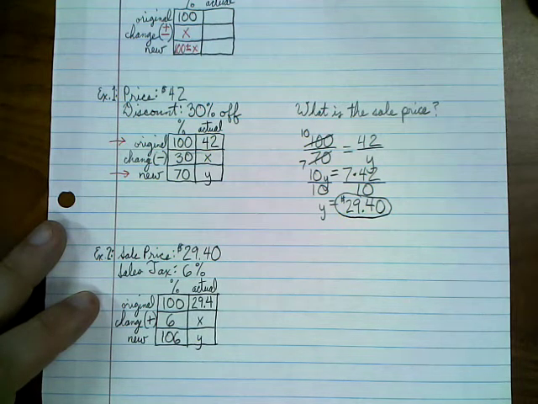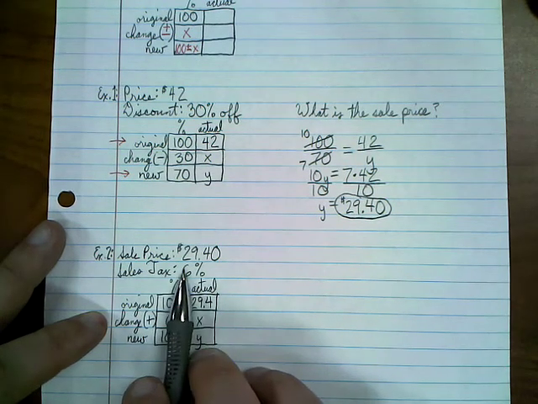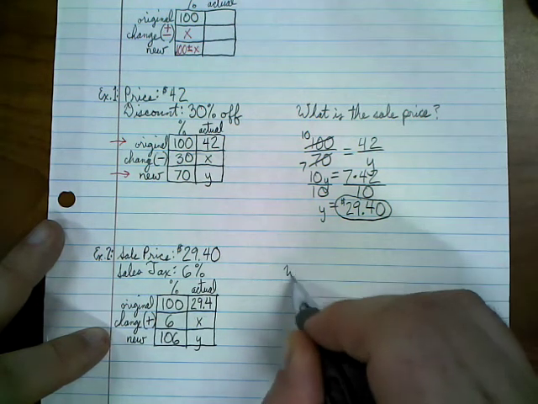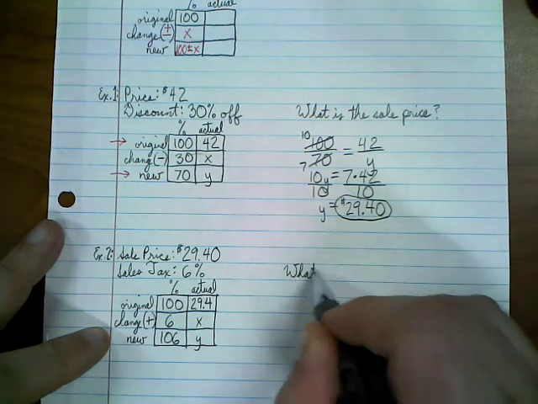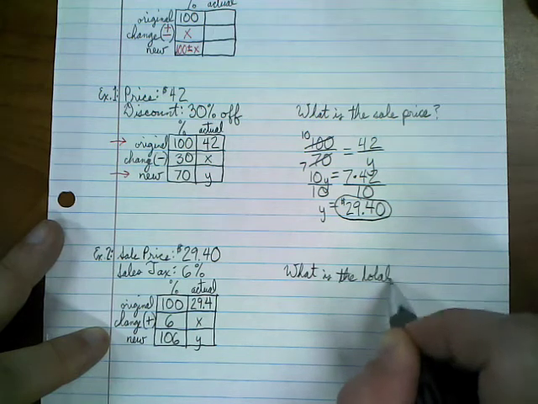Now, just like last time, it's important to actually have a question. What are we looking for? Are we looking here for the change? The change here would be the tax. So how much tax we're paying. Are we looking for the new, which in this case would be the total price? Well, I'm going to ask you to find the total price this time.